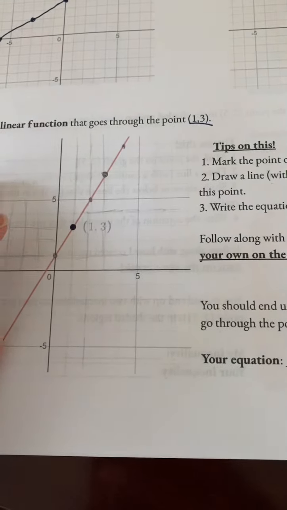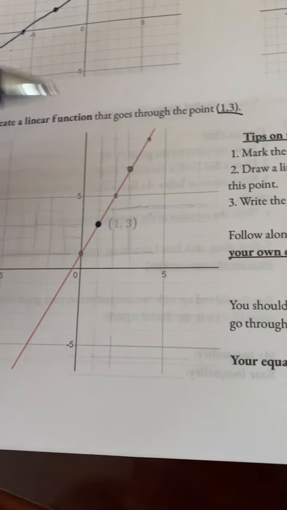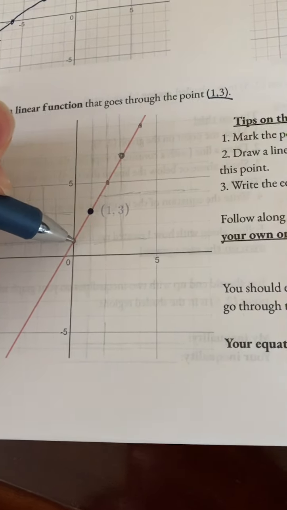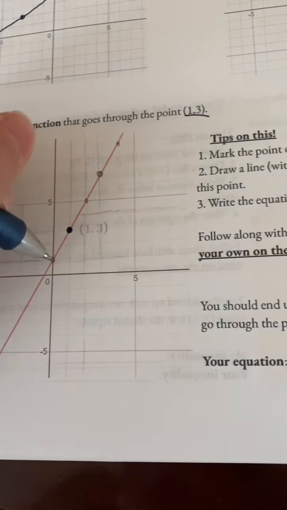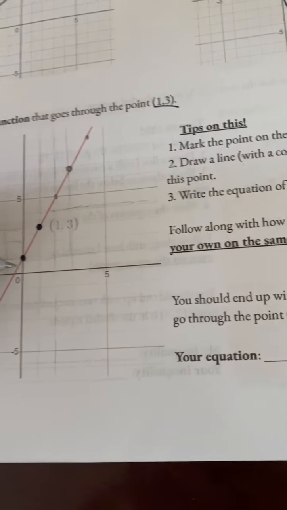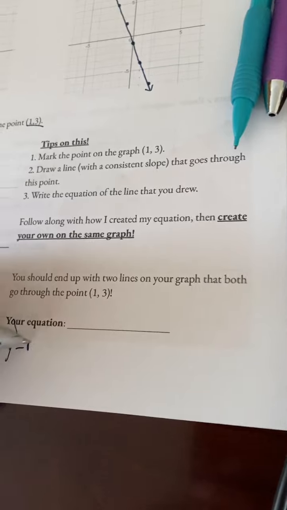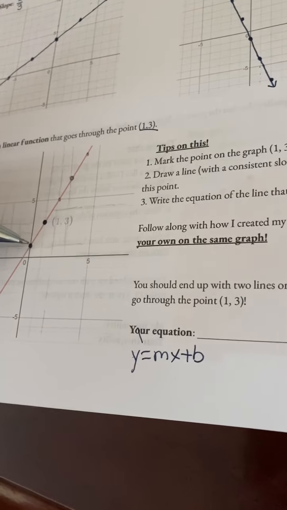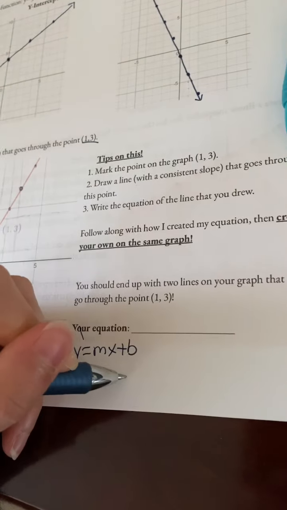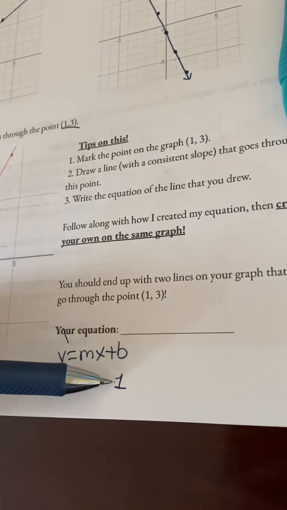So the first thing that I want to do in order to figure out what the equation of this line is, I like to start by finding the y-intercept. So again, that's where it crosses over the y-axis, and I can see that it crosses over at this point right here. Since my equation takes the form y = mx + b, and b is my y-intercept, I know that my y-intercept is going to be 1.